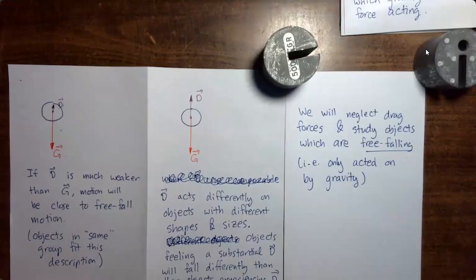In this class, we're going to neglect drag forces and concentrate on studying objects which are free-falling, which is to say they are acted on only by the gravitational force.